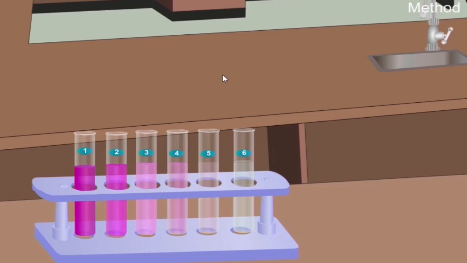From the above observations, it can be concluded that the particles of matter are very, very small. They are so small that they are not visible to the unaided eye.